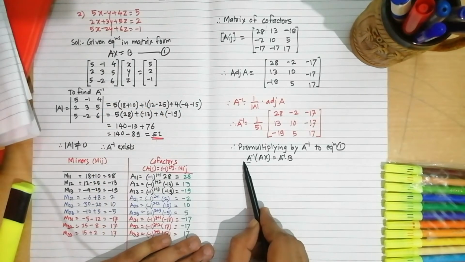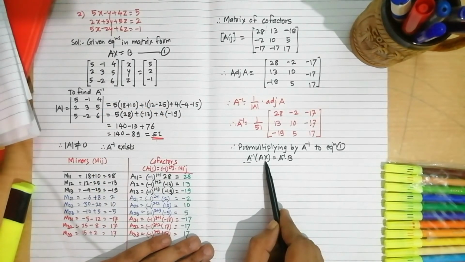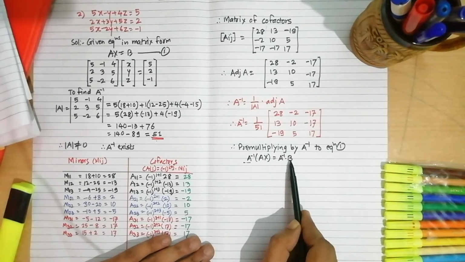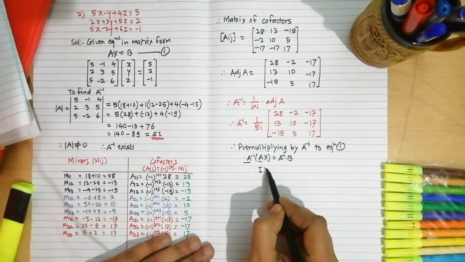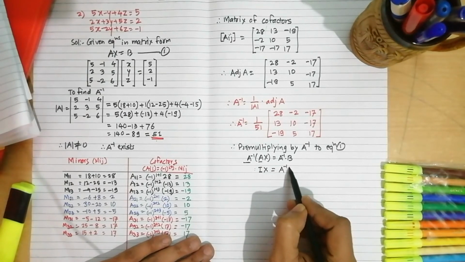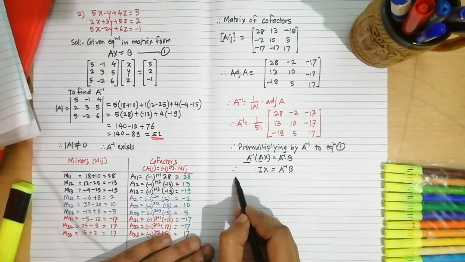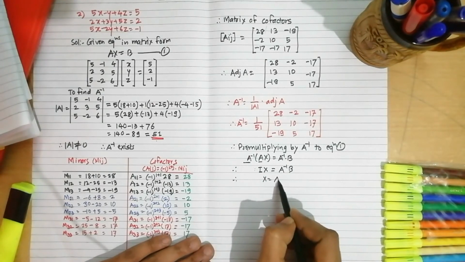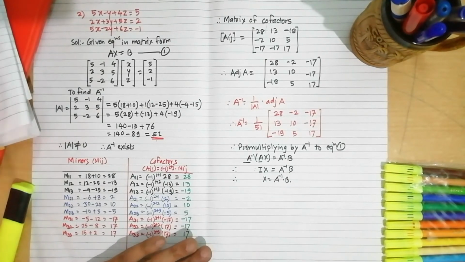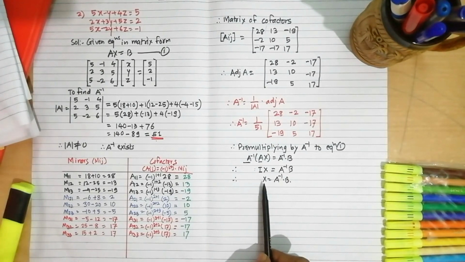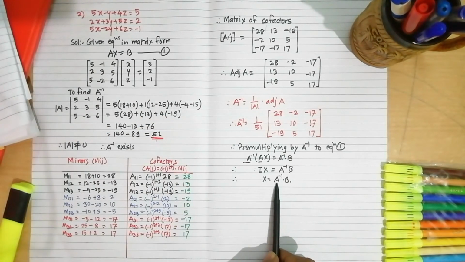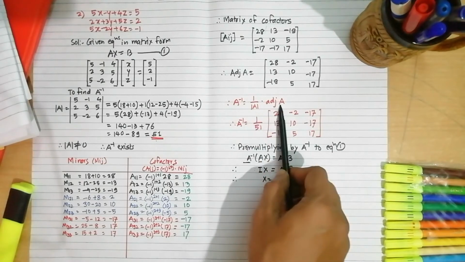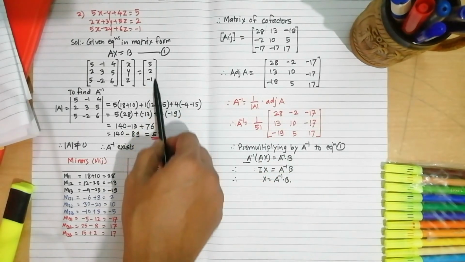A inverse is previous to A into X, and A inverse is previous to B. Now A inverse and A will form I, and I into X is equal to A inverse B, and therefore I into X is X, which is equal to A inverse into B. So this is the required formula where we can find the value of X. X means this column matrix of variables, found by multiplying A inverse, this matrix, into B.